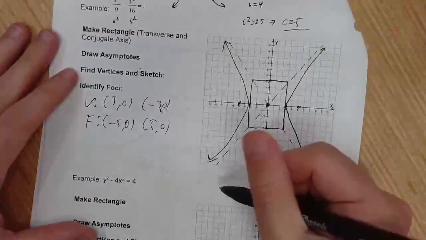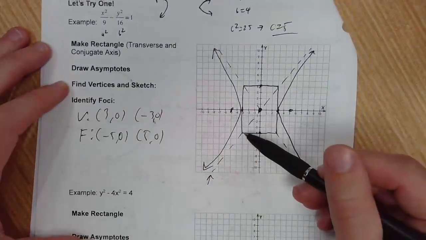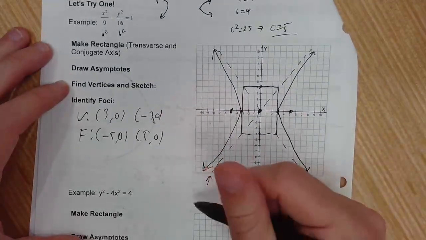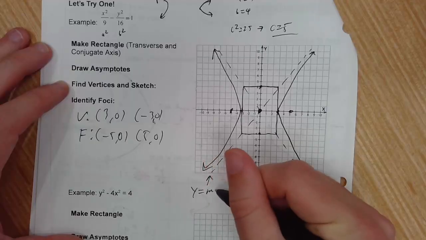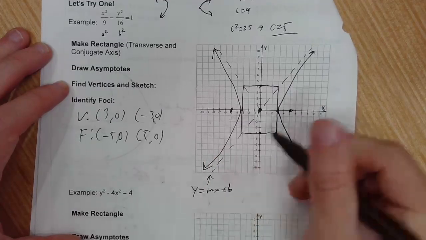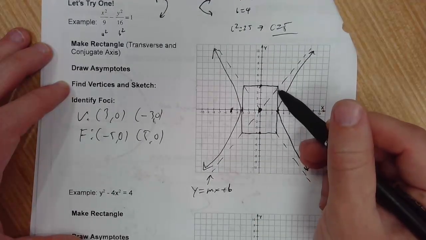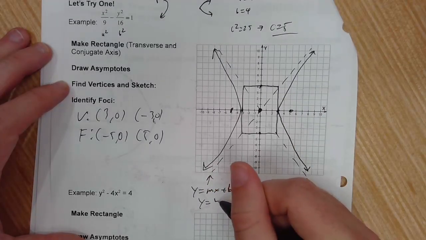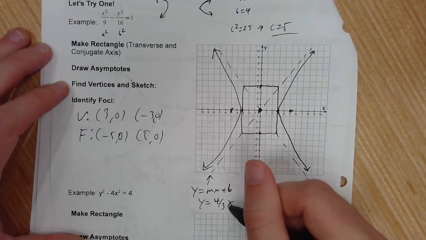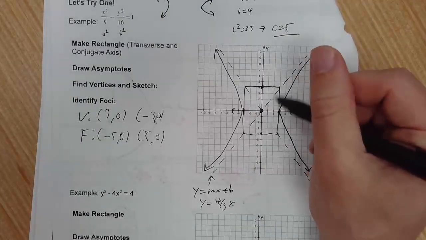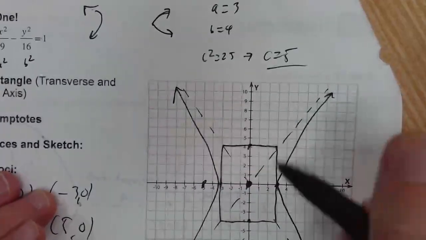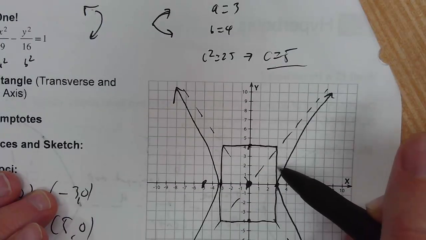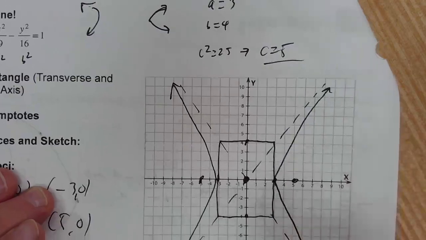And then the asymptotes themselves have equations. So the equation of this asymptote, remember that the equation of a line is y equals mx plus b. The equation of this asymptote would be up 4 over 3. So it would be y equals 4/3 x. Again, the way I got that was, you can pick 2 points on the line and then find the rise and run between them. So we'd go 1, 2, 3, 4 up, 3 right.